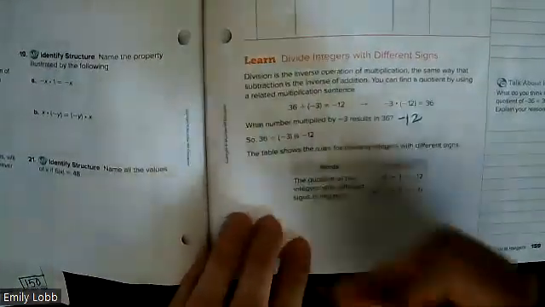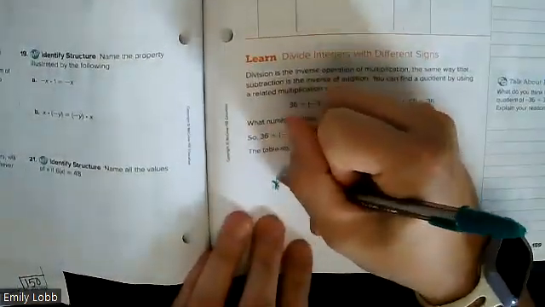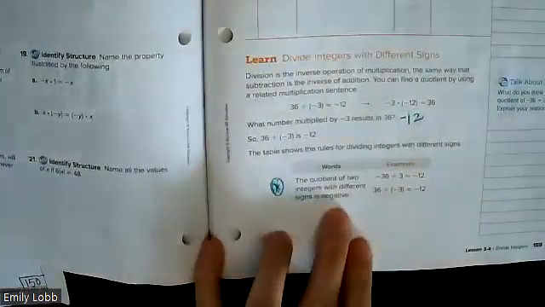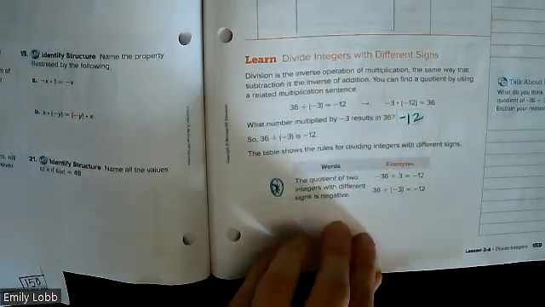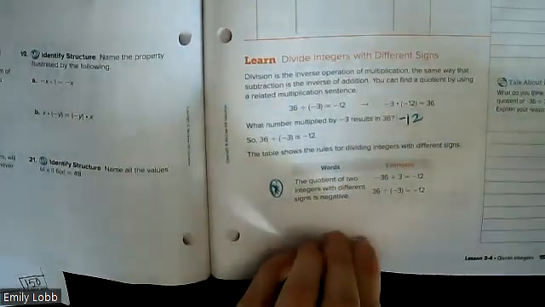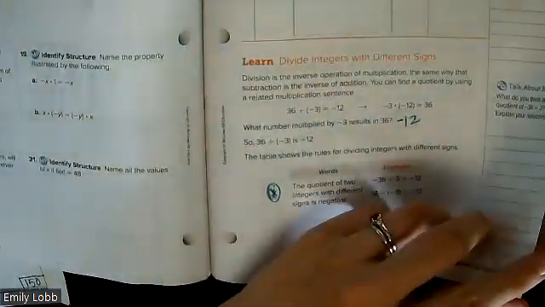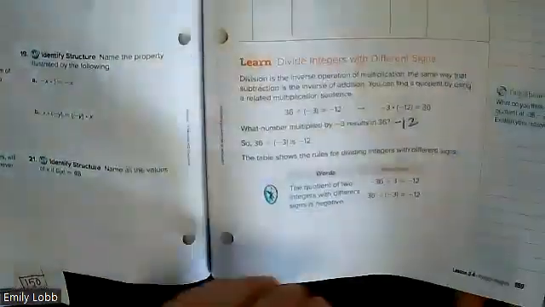Here's our first rule. The quotient of two integers with different signs is negative. So still the same rule, right? Different signs is negative. So same signs, Jaden, stop, is going to be positive.